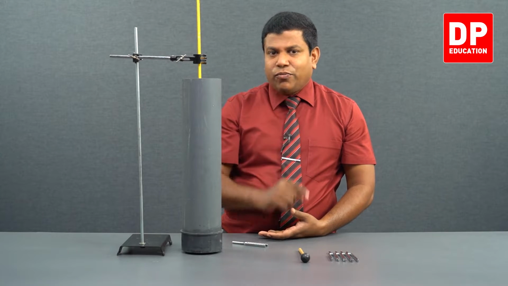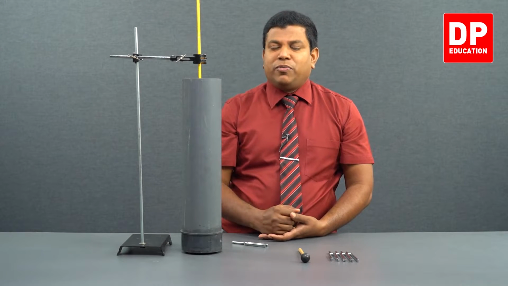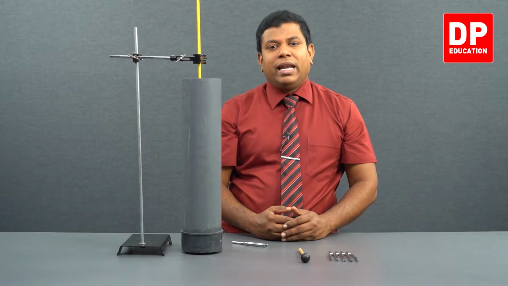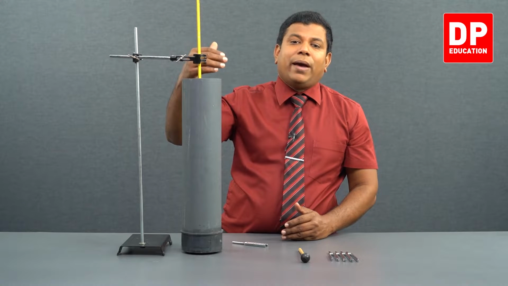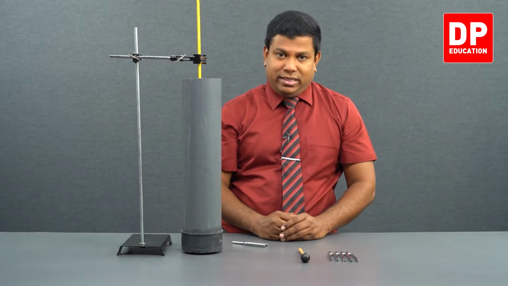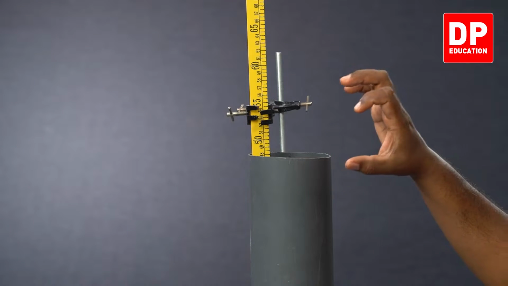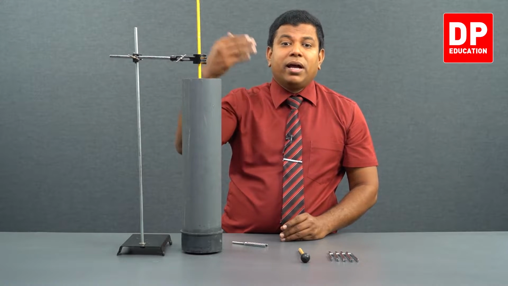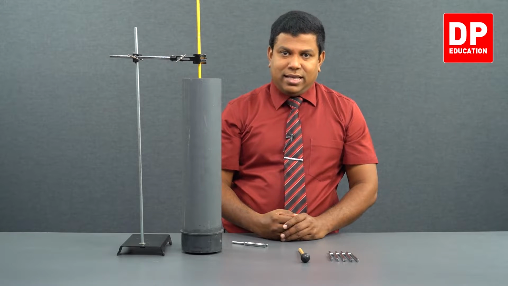Why did I take the highest frequency? Because then the next frequency is going to be lower than the first frequency. When the frequency reduces, lambda will increase. Lambda increases means I can expect the next frequency's resonance to happen at a higher length than the previous air column's length. So we can start with the highest frequency and little by little we can reduce the frequency so that lambda increases, so that L also increases here. That's how we do the experiment.